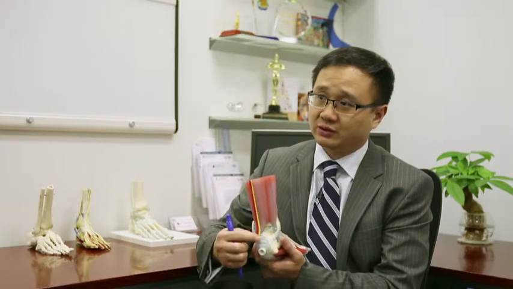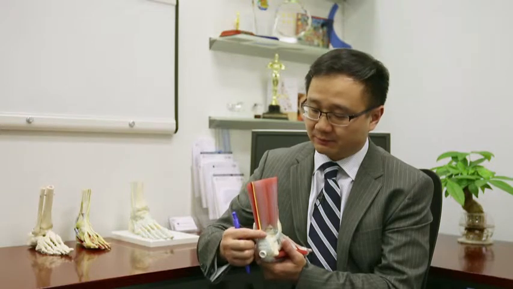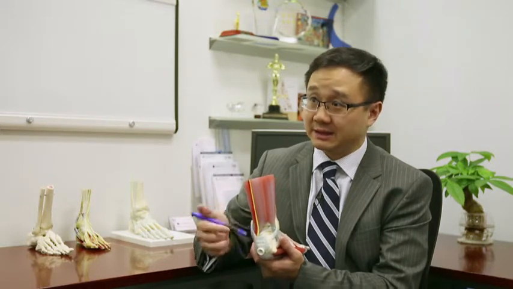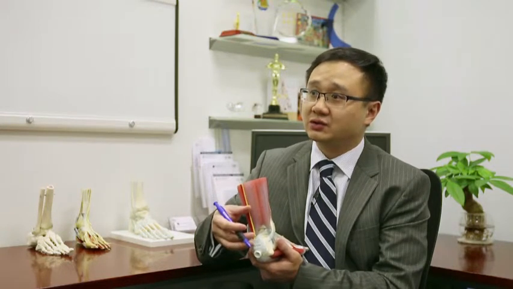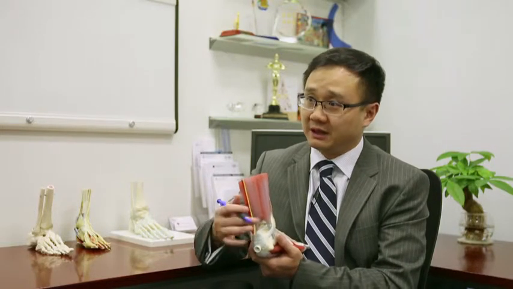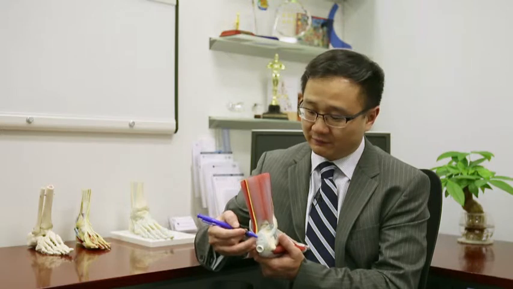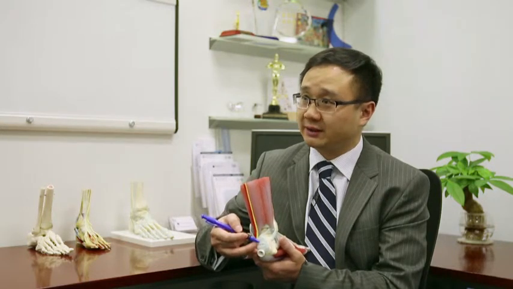However, another group of patients will have pain which is not at the insertion, most commonly between 2 cm to 6 cm above the insertion. That part is called non-insertional. Non-insertional Achilles tendinopathy is more common. About 2/3 of the people with tendinopathy have it, and the other 1/3 have insertional tendinopathy.